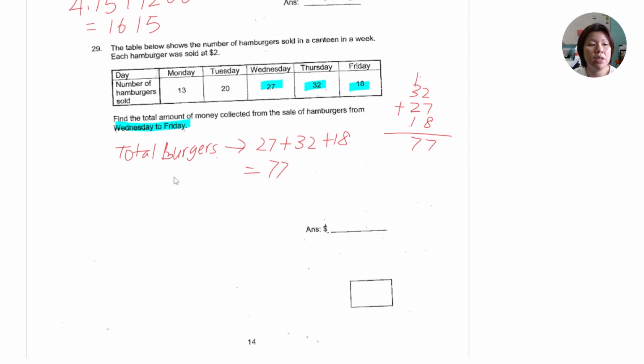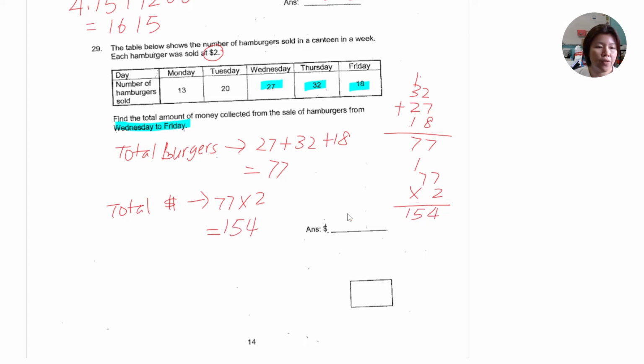So there are 77 burgers. One burger is $2. So total money is 77 times 2. 14 carry over, 14 plus 1, 15. So it's 154.